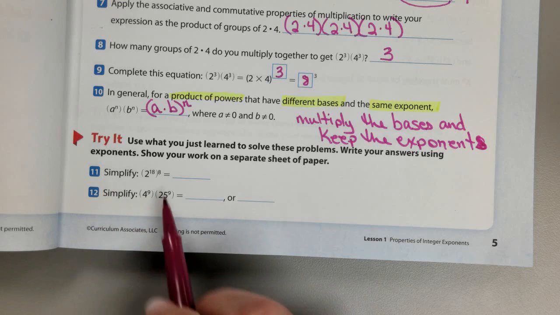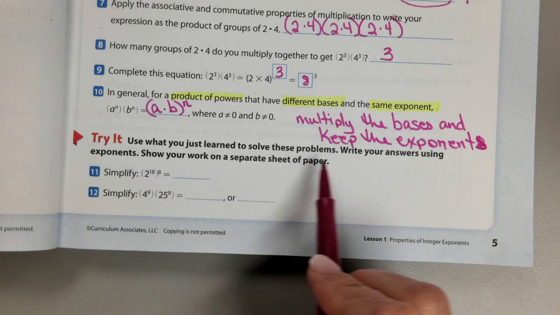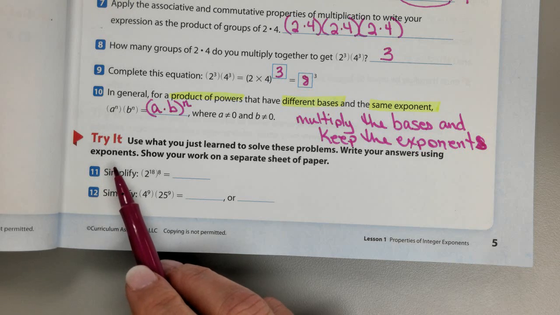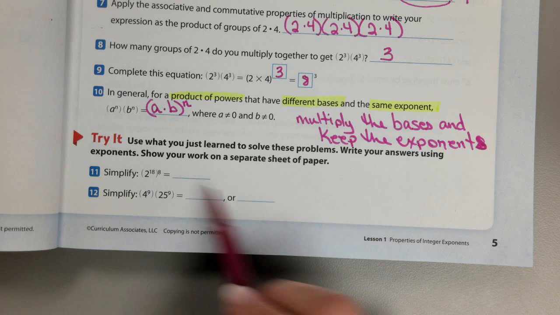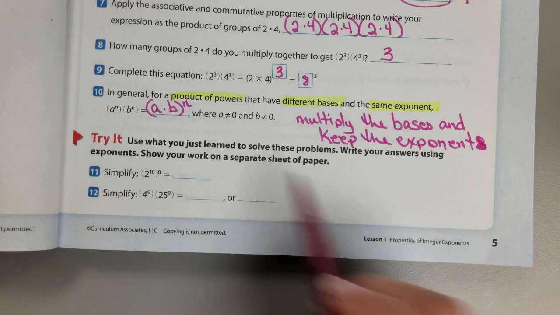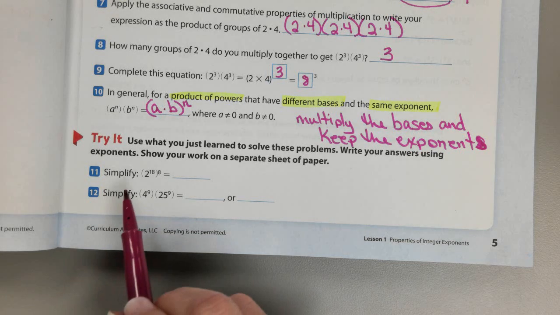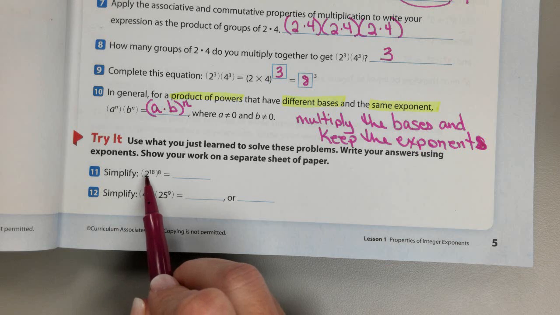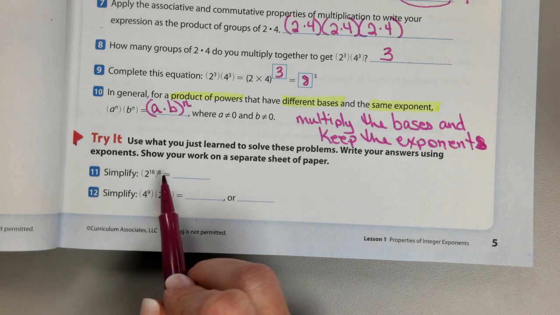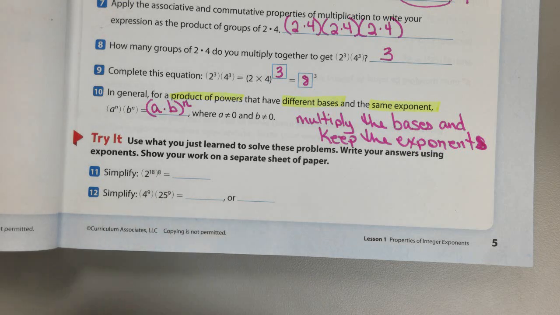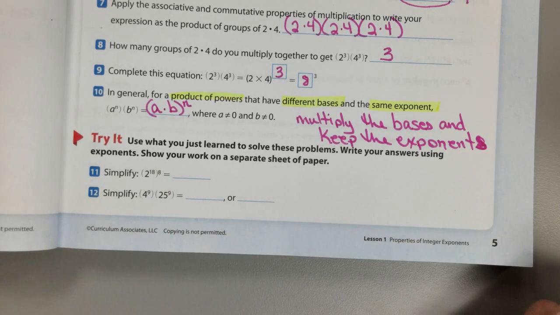All right, so now let's work these last few. It says use what you've learned to solve these problems. Write your answers using exponents. So we're not finding the big numbers, we're just simplifying. It says to show your work on a separate sheet of paper, but we're doing it all right here. I want you to pause it and see if you can get number 11 and 12. All right, so looking at number 11, it says 2 to the 18th raised to the 8th. So we said if you're raising a power to a power, you multiply the exponents.